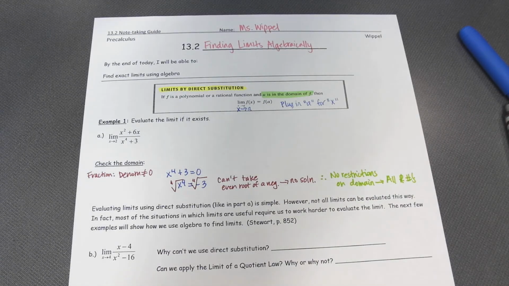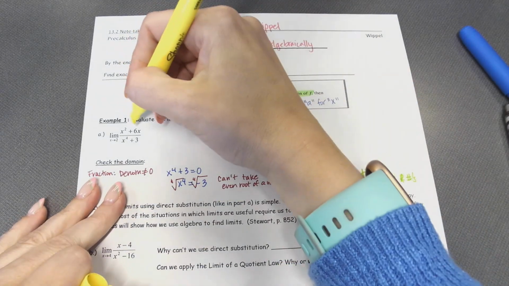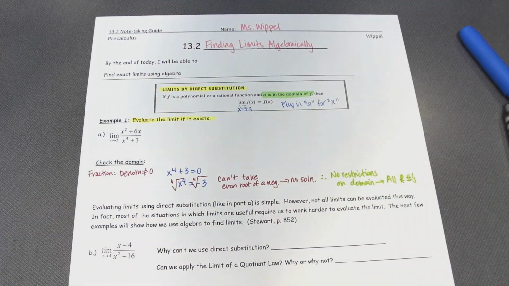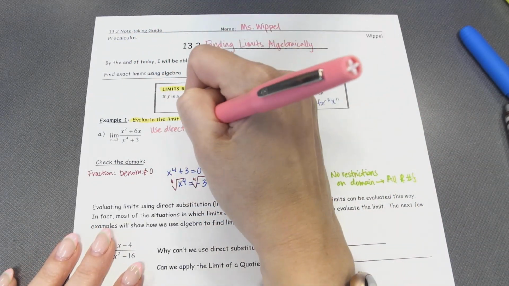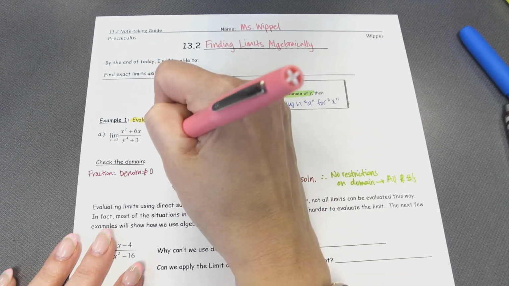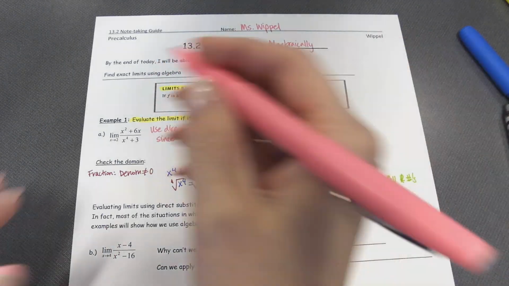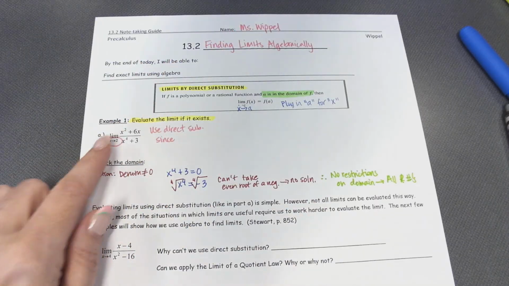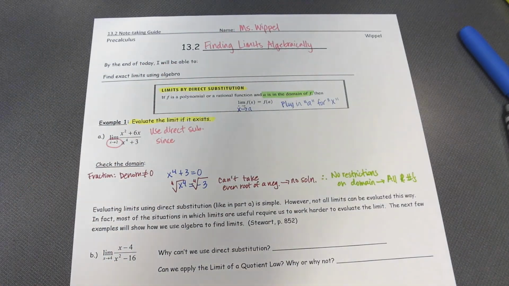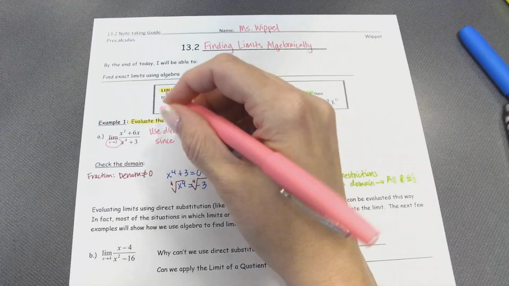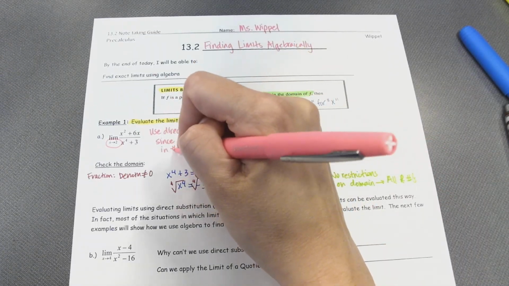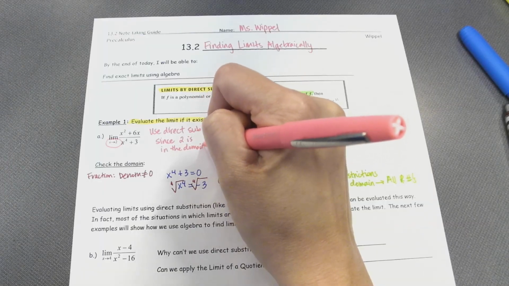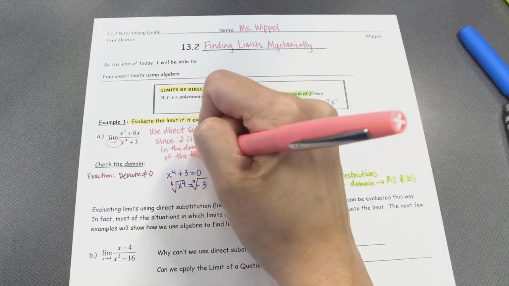All we are doing for this example is evaluating the limit if it exists. So we're going to use direct substitution. The main key here is that x goes to 2. So you're using direct substitution since 2 is in the domain of the function.